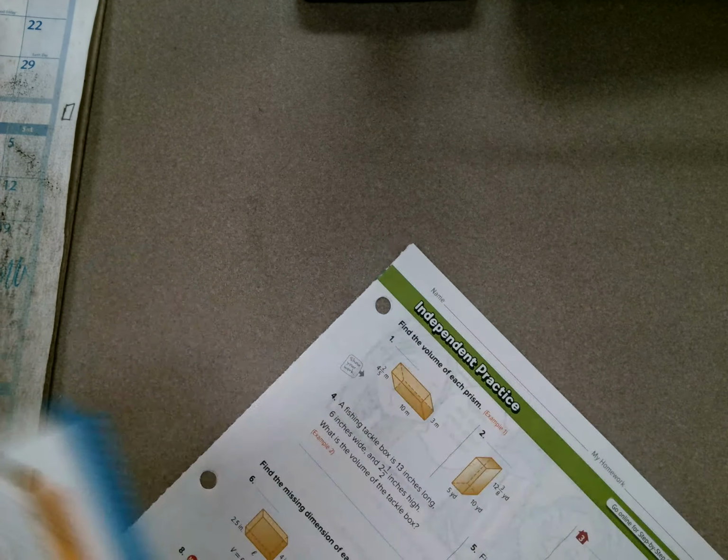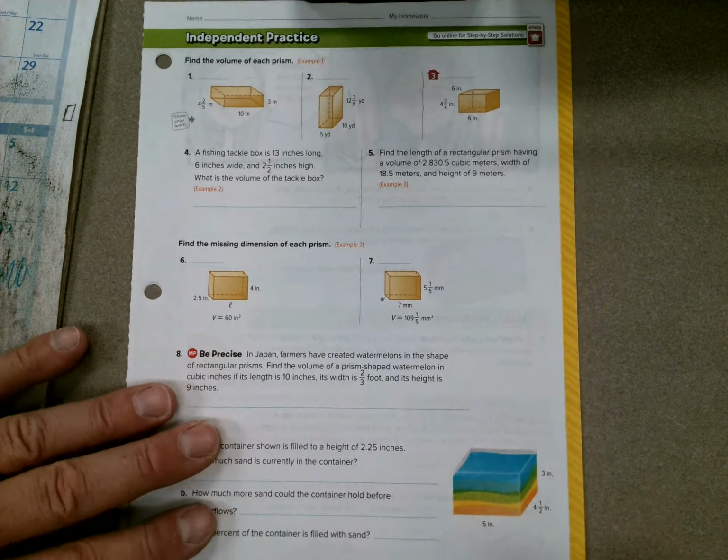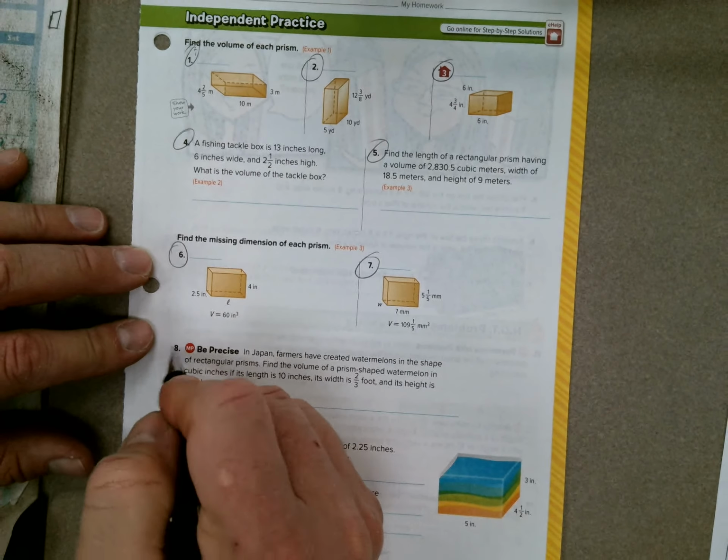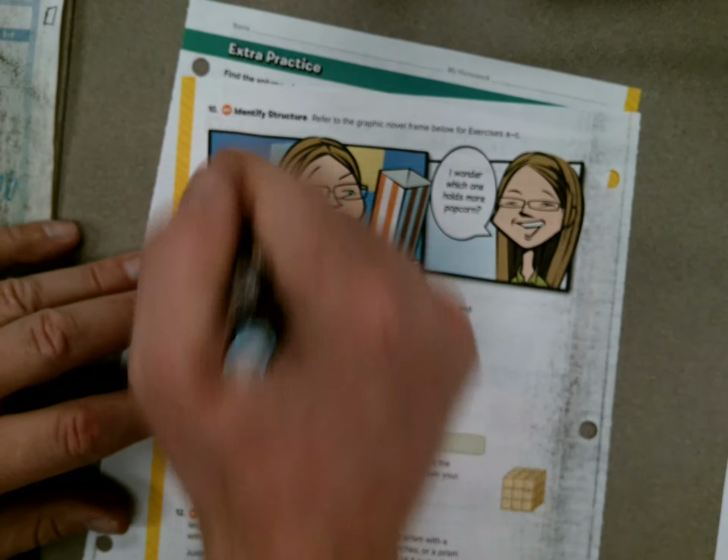All right, let's get circled up. In the homework, we're going to get circled up here on page 743, 1 to 10. And let's flip it over here. Actually, let's skip 10.